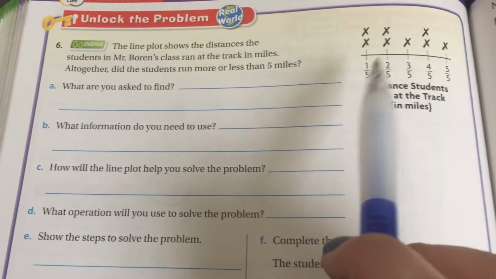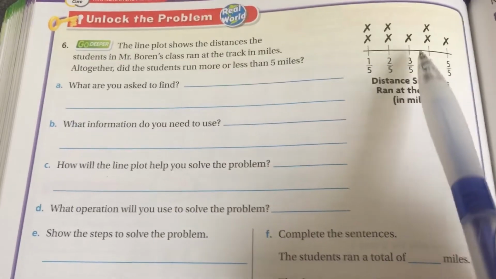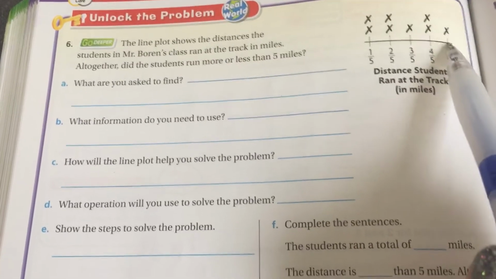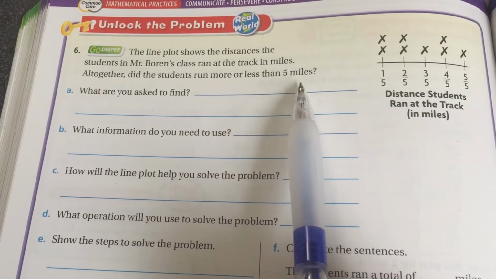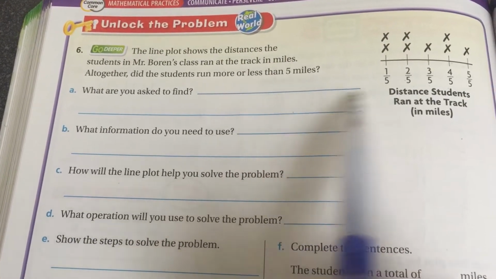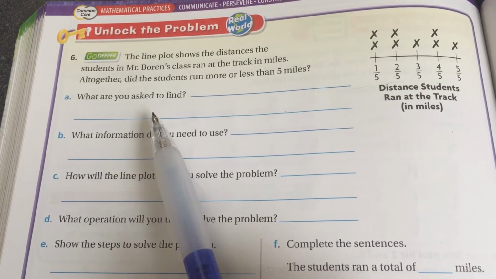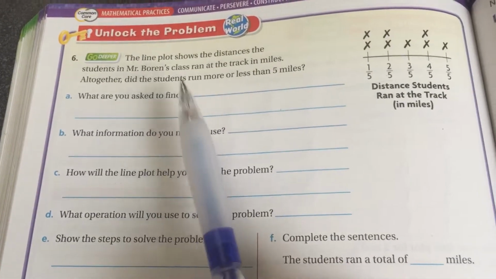So 2 kids did 1/5 a mile, 2 kids are 2/5 a mile, 1 kid is 3/5, 2 kids are 4/5, and 1 kid did the whole mile. Altogether, the students run more or less than 5 miles. So, I guess, well, okay. So what he asked you, you're fine. Altogether, they run more or less than 5 miles.